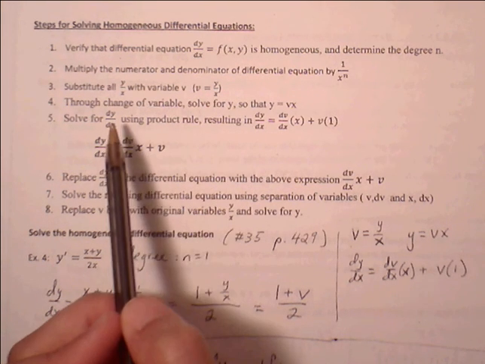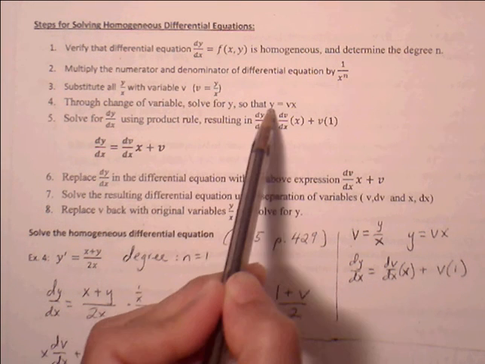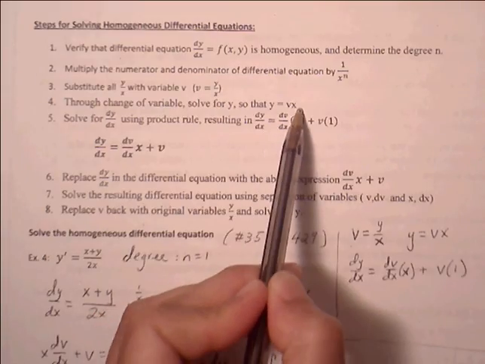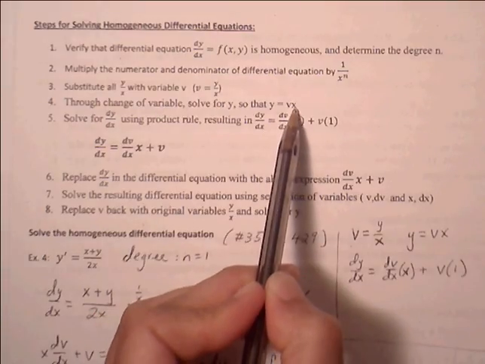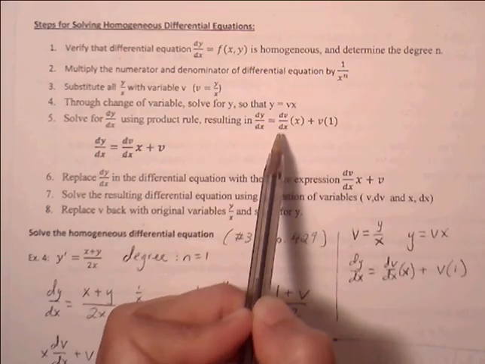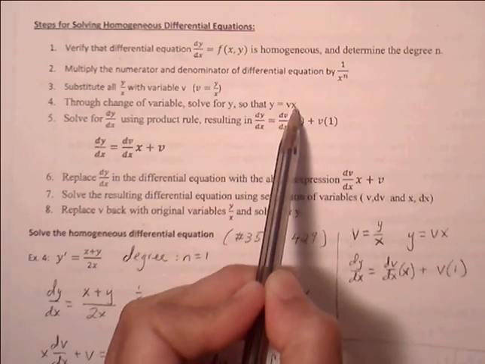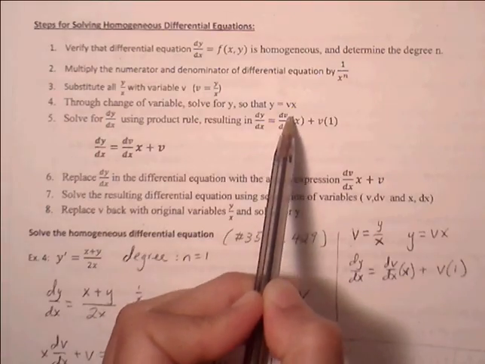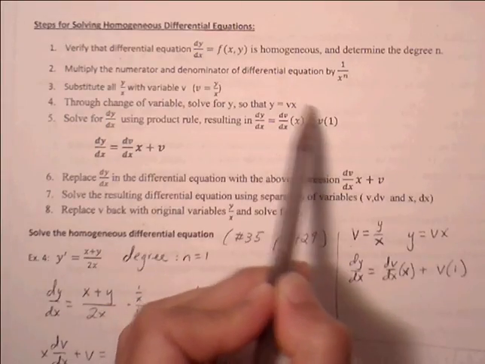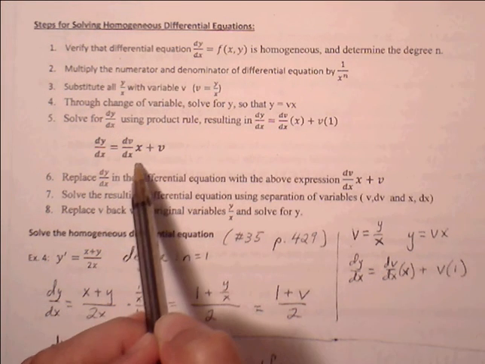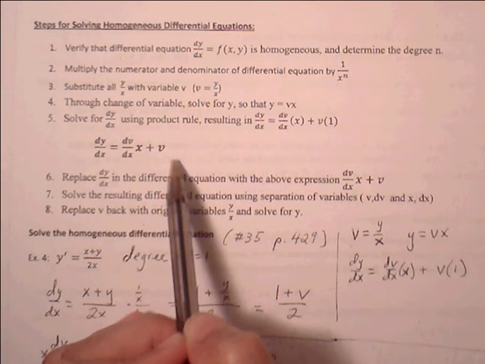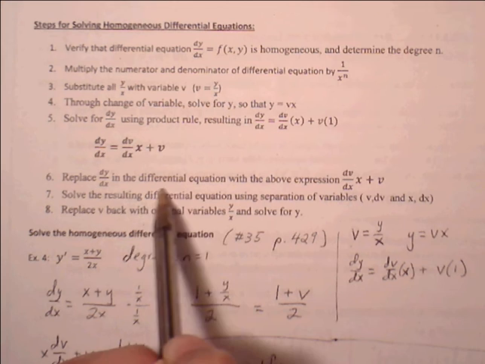Through the change of variable, we solve for y, so that y is equal to vx. We then find dy over dx using product rule, so product and chain rule here. So y becomes dy dx. V and x, we have to go through product rule and implicit differentiation. So f prime g plus f g prime, so v becomes dv dx times x plus f times g prime, so x becomes 1, so then we have dy over dx equals dv over dx times x plus v.